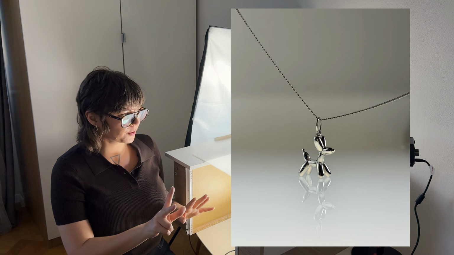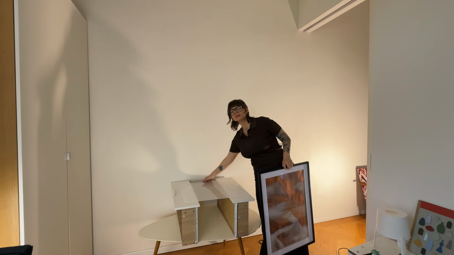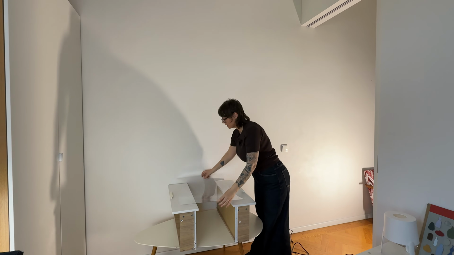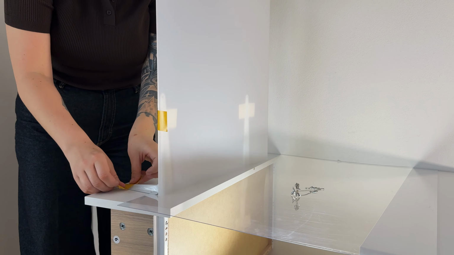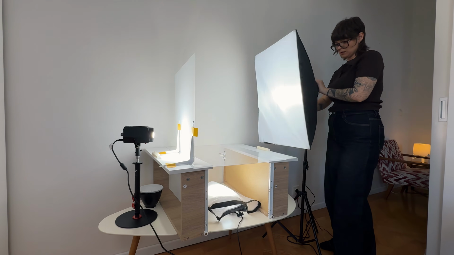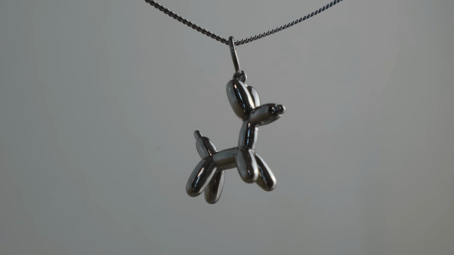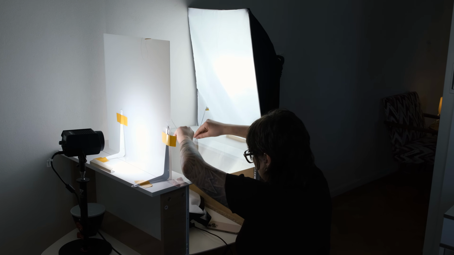Now I'm gonna do my third and last setup. So I'm gonna need this. Just wait for it. I'm gonna remove the milk glass from here, and instead I'm gonna put this transparent acrylic material. So even though I'm using a bunch of artificial lights to photograph this pendant, it is possible to take jewelry photos with natural light or with a single light source. And I have made videos about that on my channel already, so feel free to check them out.